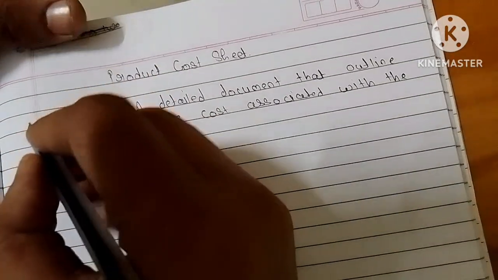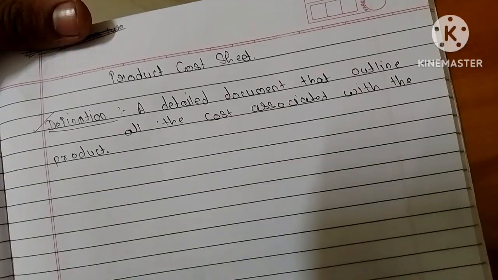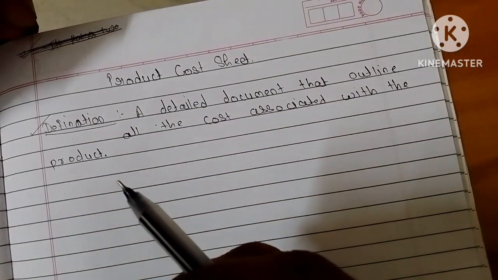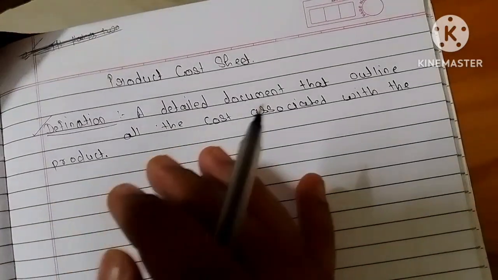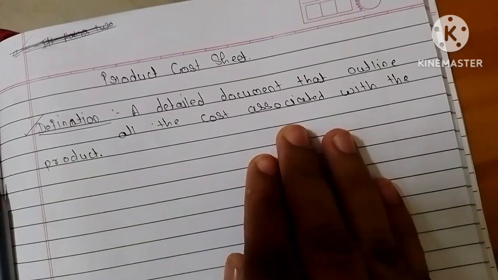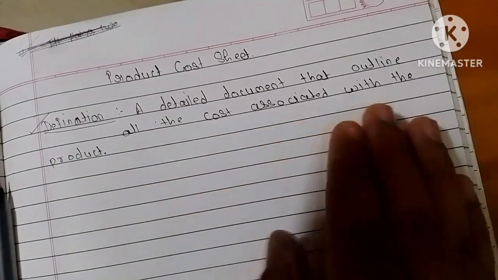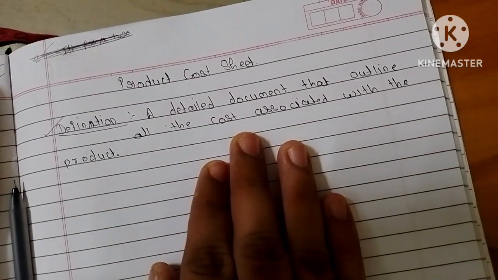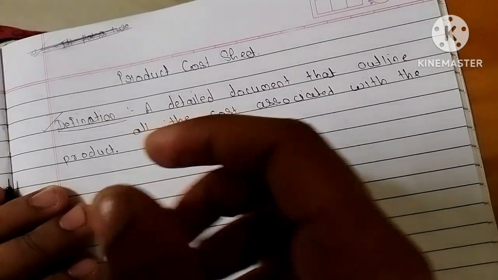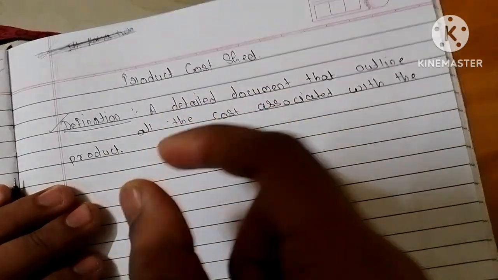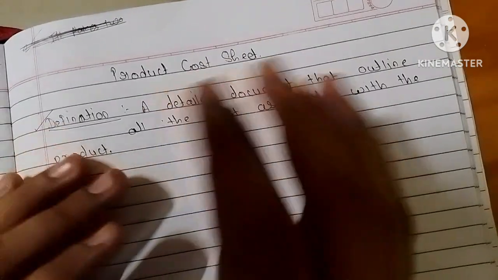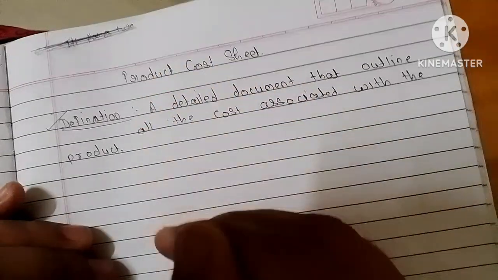So here I have written the definition of product cost sheet. So what is the product cost sheet? It is my made definition. It is not a standard definition. Product cost sheet is nothing but a detailed document that outlines all the costs associated with the product. It has all the cost included in it. Whatever the cost is incurred for manufacturing of the product is included in that sheet.